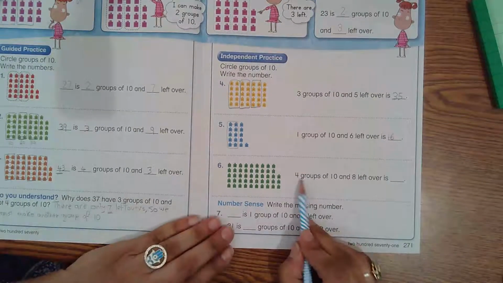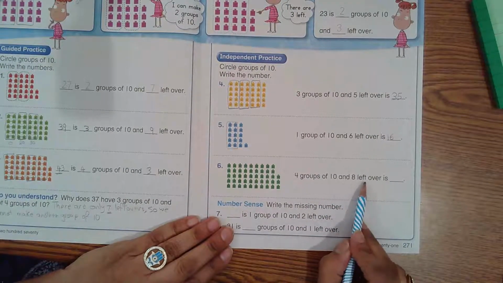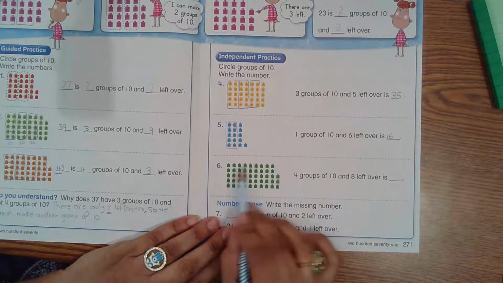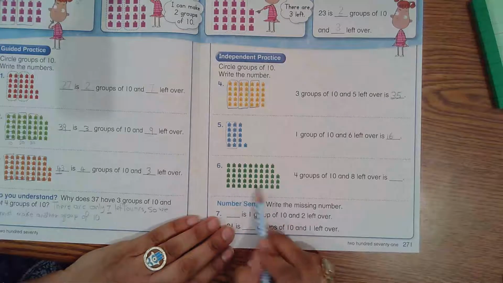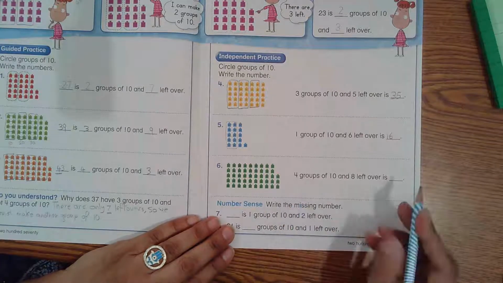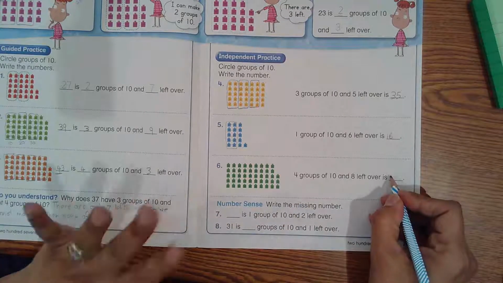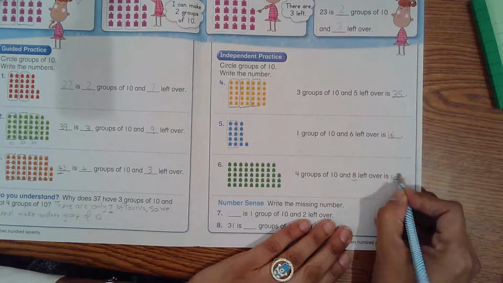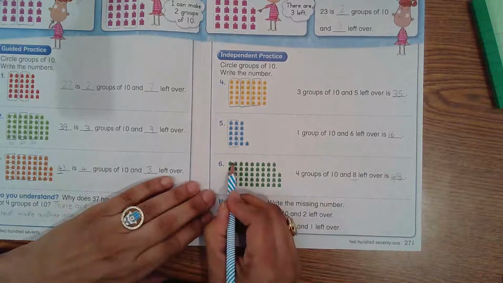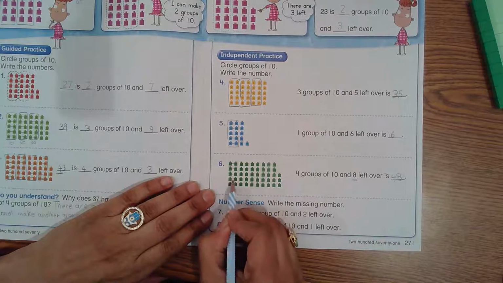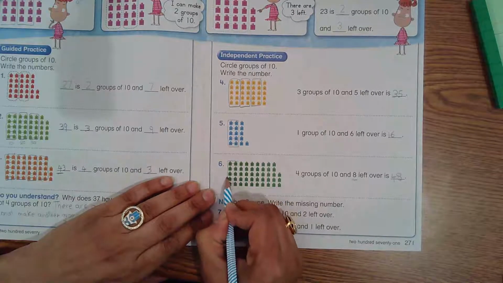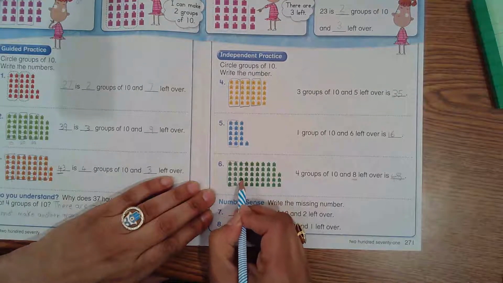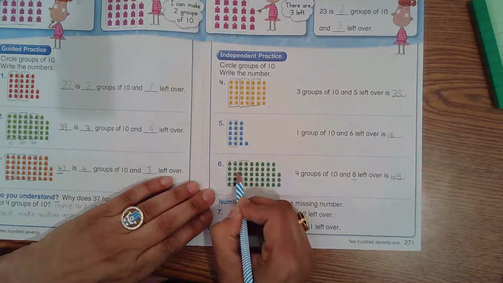Okay. 4 groups of 10 and 8 leftover. Let's do this before putting our tens in a frame. 4 groups of 10, that means 10, 20, 30, 40. And 8 leftovers, it's going to be 48. Let's see if we can do that. So 2, 4, 6, 8, 10. So that's my first 10. 2, 4, 6, 8, 10. My second group of 10.